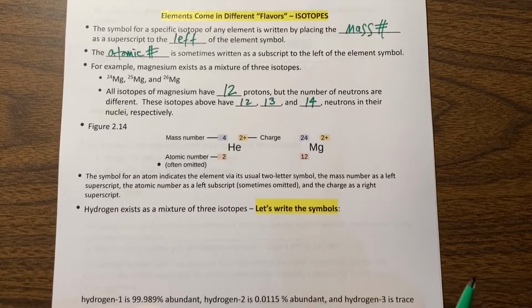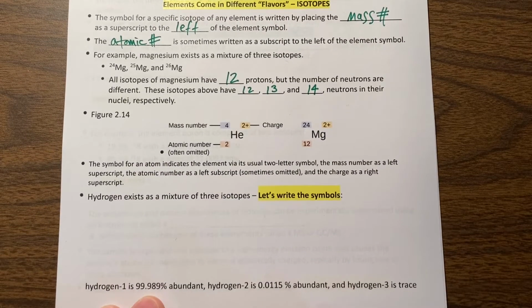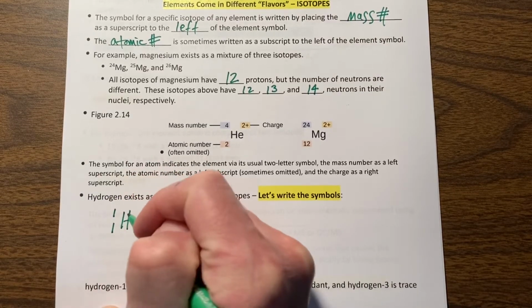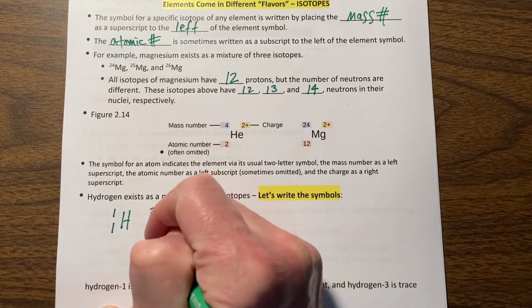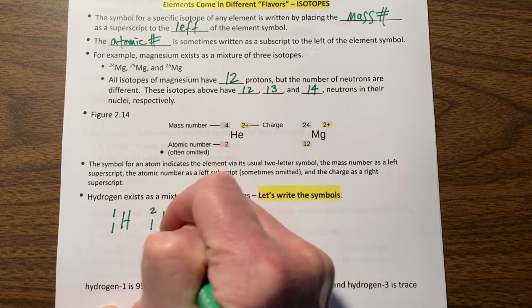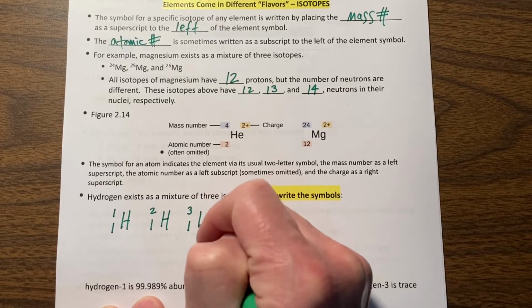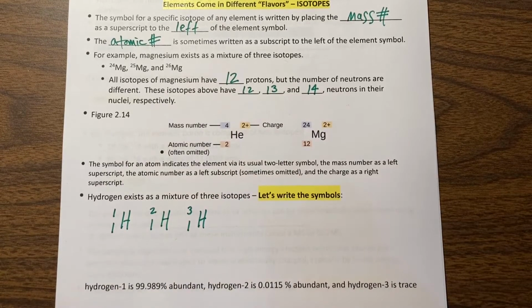Hydrogen, the most common element, has 3 common isotopes. Now, if you look up on Wikipedia, you might see more isotopes than this for any particular element that I might talk about. What I'm giving you in these lecture videos is just the common isotopes.